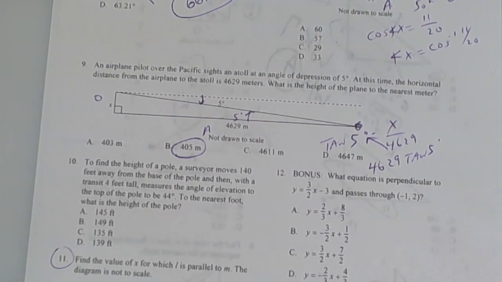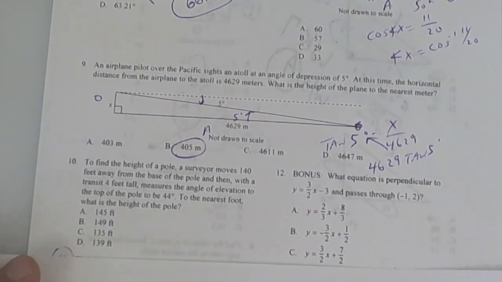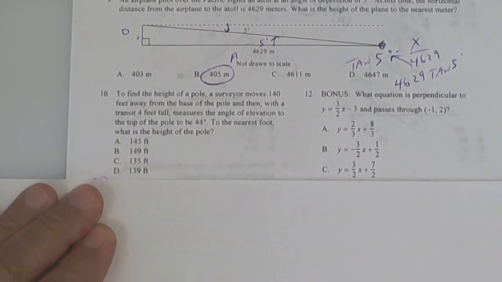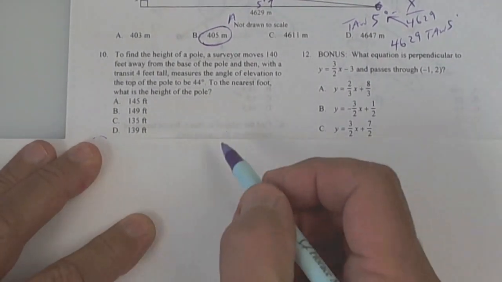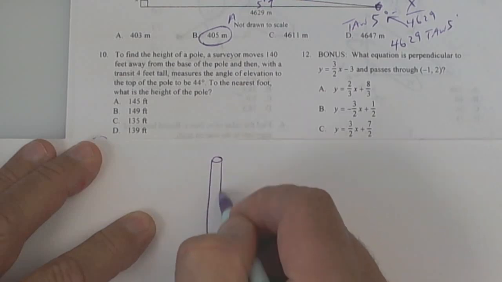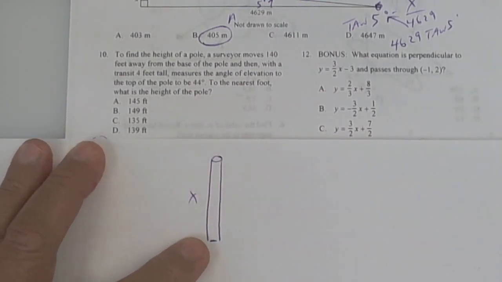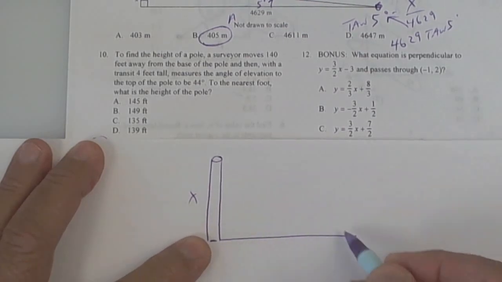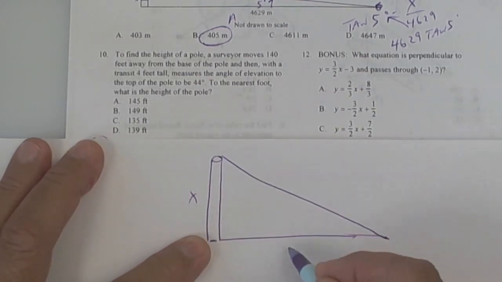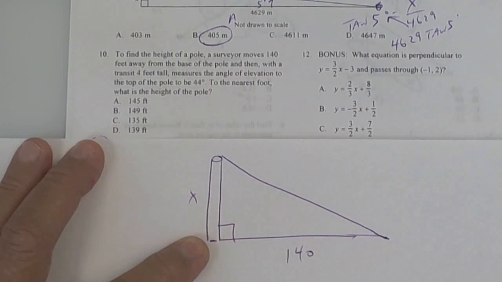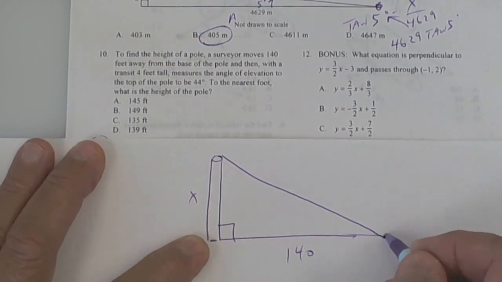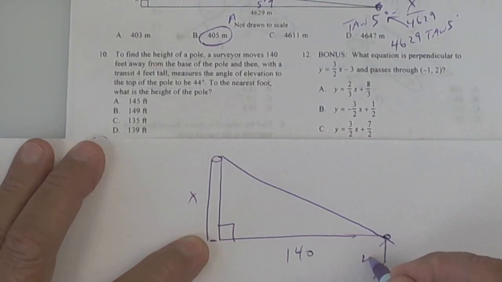All right, number 10. Let's see, this is a word problem here. The height of a pole. So you're looking for the height of the pole. Okay, a surveyor moves 140 feet away. So there's your right triangle. With a transit. A transit is a type of instrument, okay, where you see the surveyors. So they got 4 feet here.